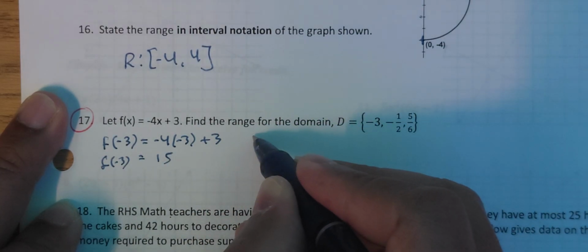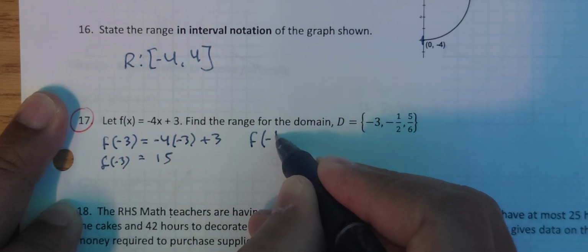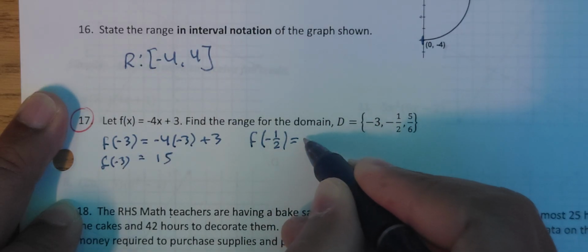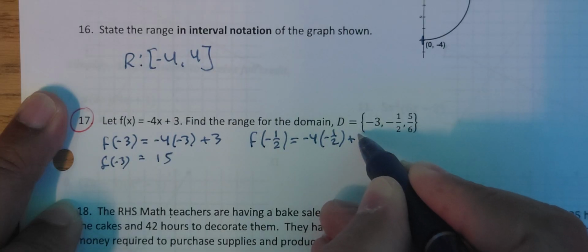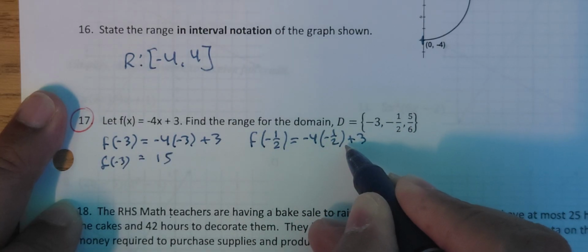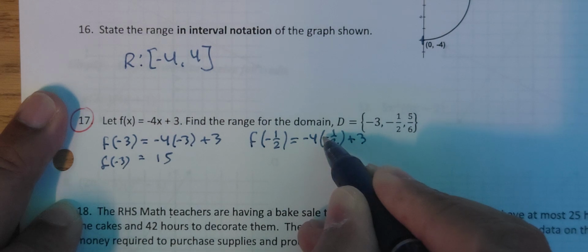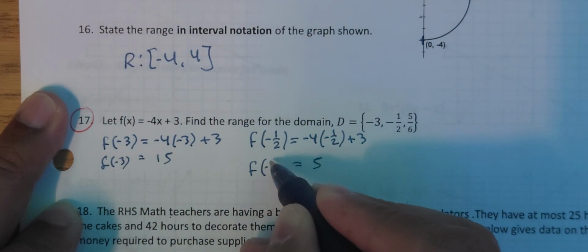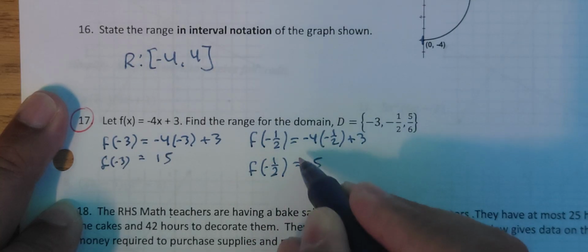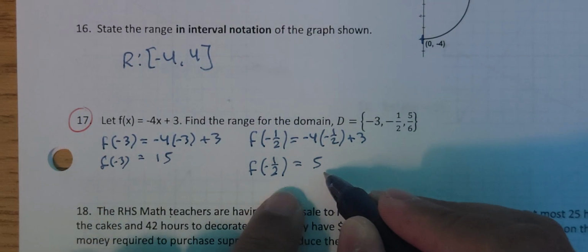And then let's do f of negative 1/2. So f of negative 1/2 means we have negative 4 times negative 1/2, and then add 3 more. Negative times negative is positive. Half of 4 is 2, and 2 plus 3 is 5. So f of negative 1/2 gives us a 5. So when the input is negative 1/2, the output is 5.